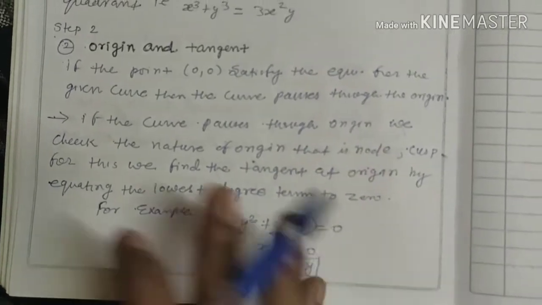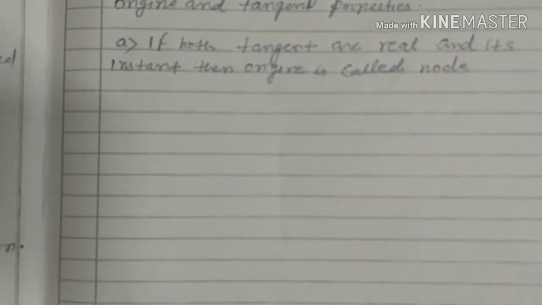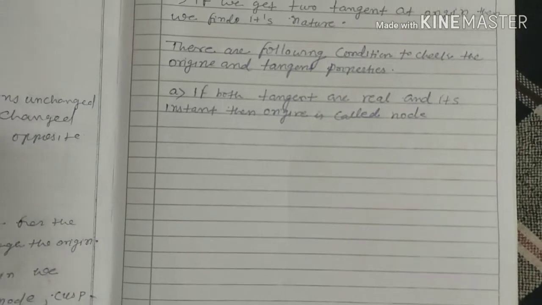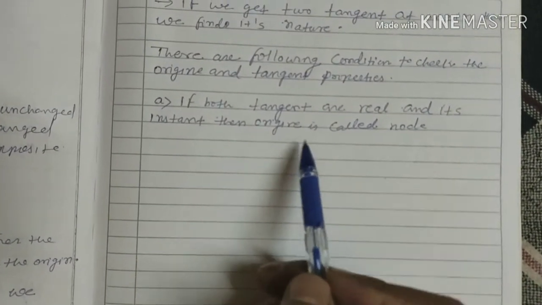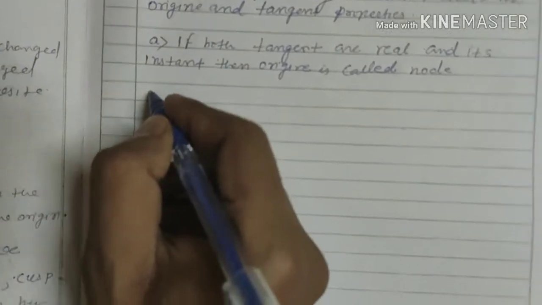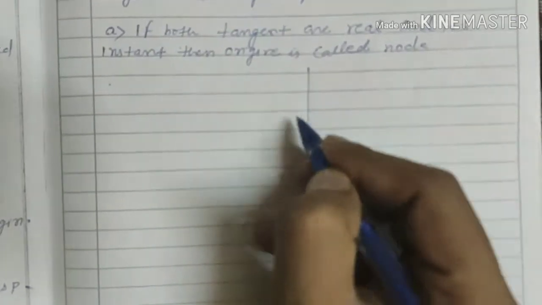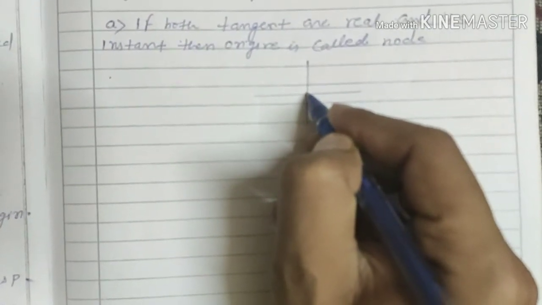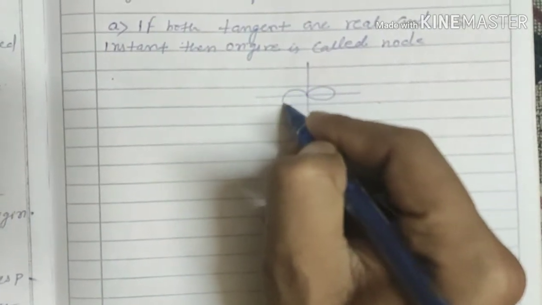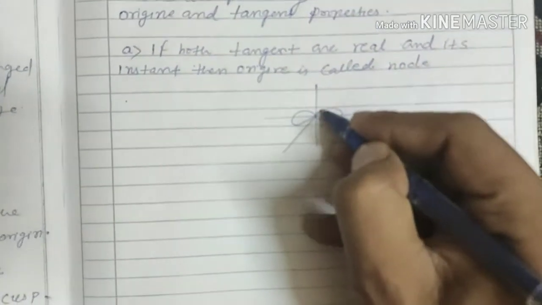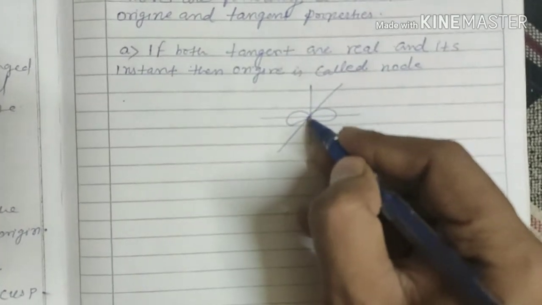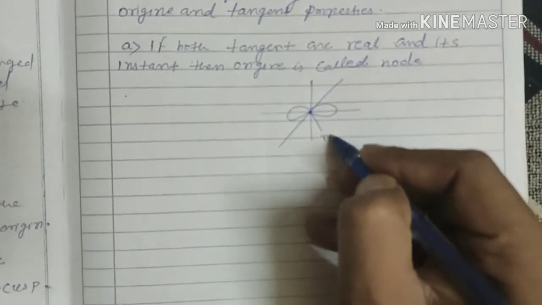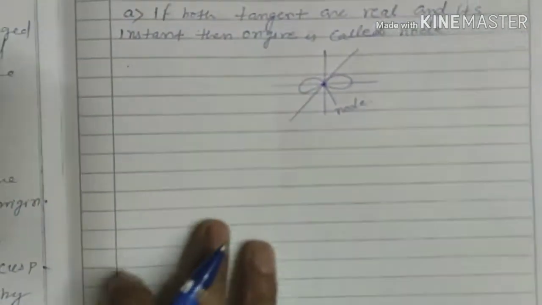So a node is where both tangents are real and distinct. Let the curve be like this, and a straight line y equals x passes through the origin; this makes the node. This is called the node.